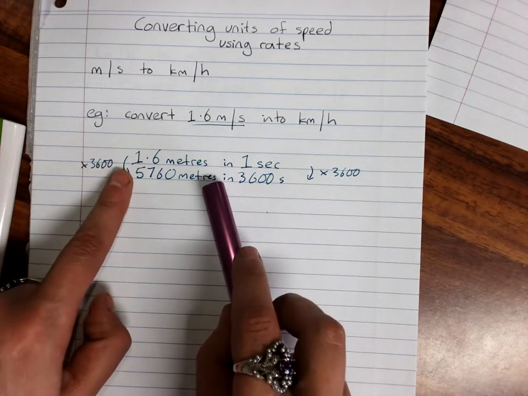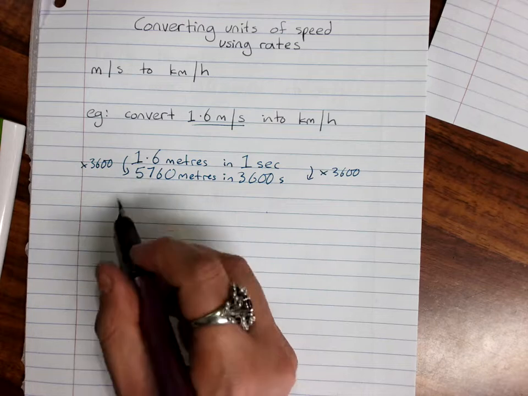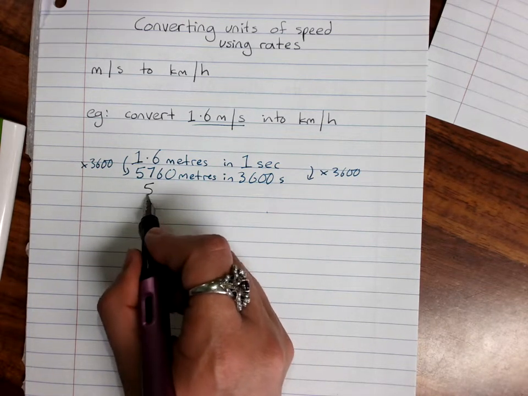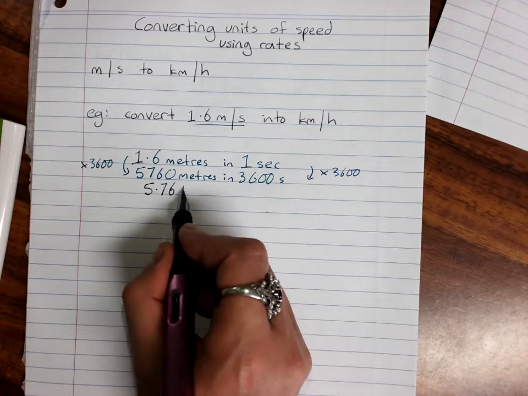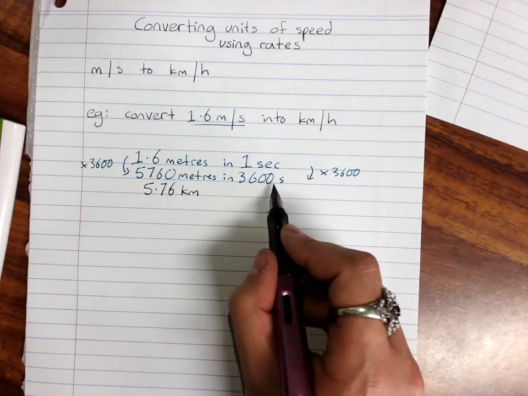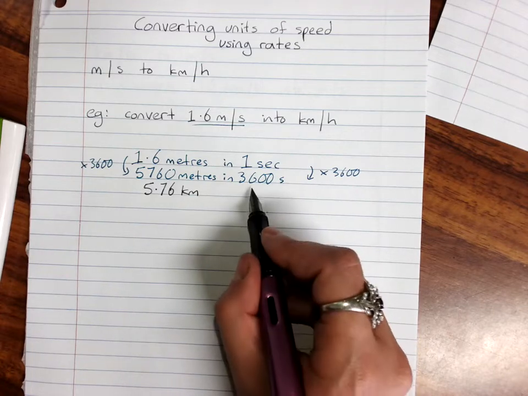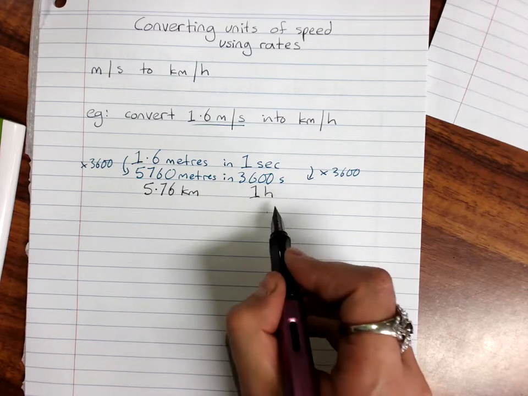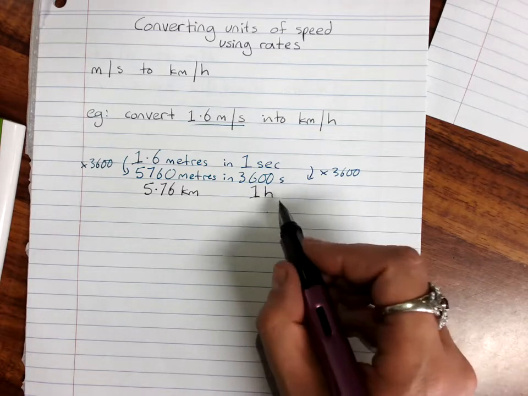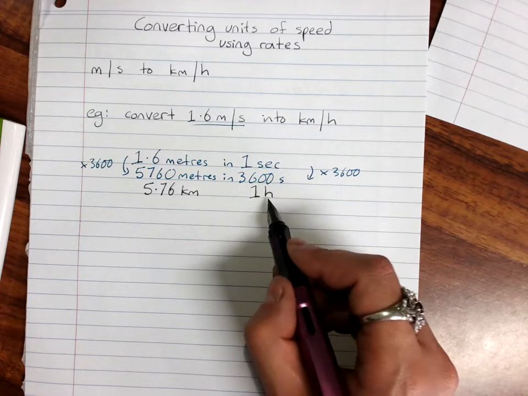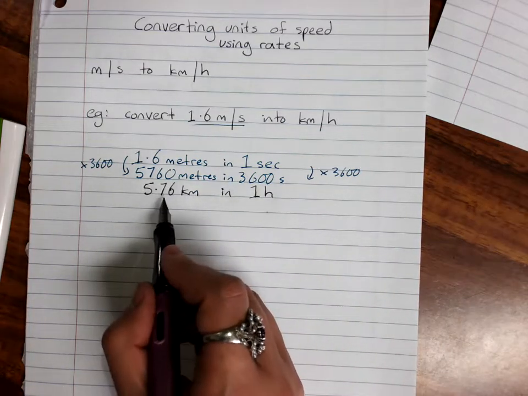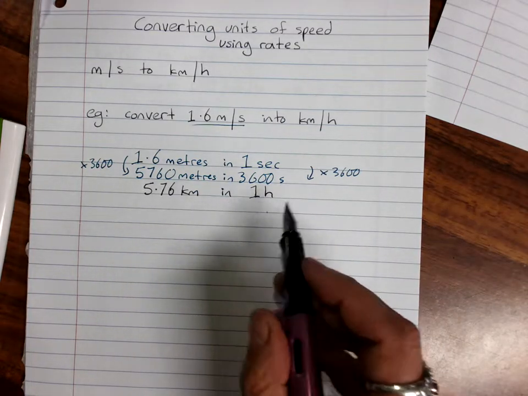This is converting the meters into kilometers, and we divide by 1,000 to get 5.76 kilometers. And 3,600 seconds, we know that's 1 hour. So we can just say 1 hour. But if you want, we did just divide by 3,600 again. So that's 5.76 kilometers in 1 hour.